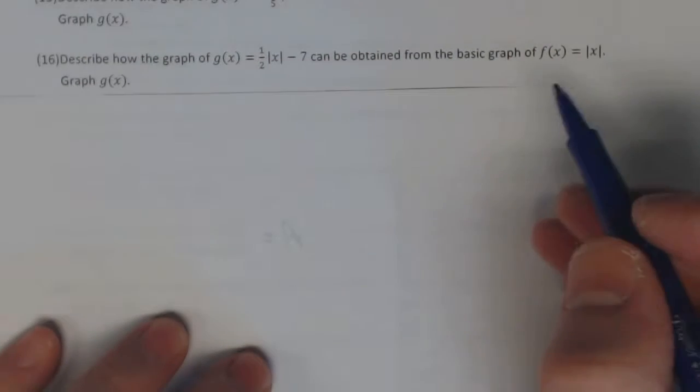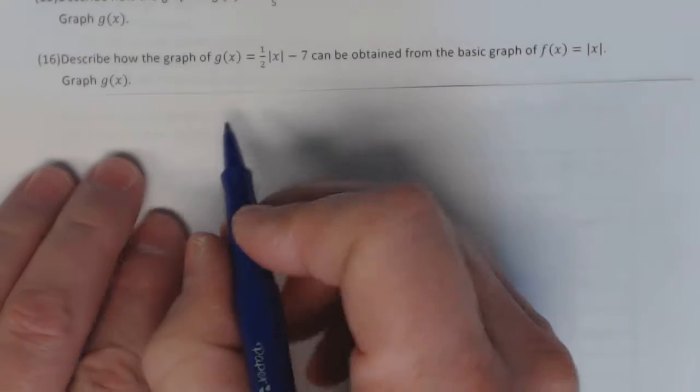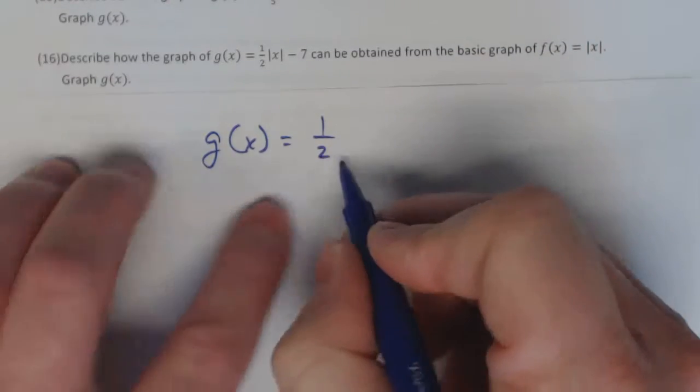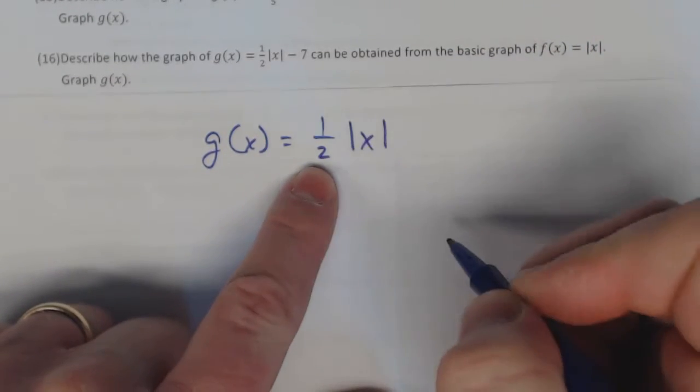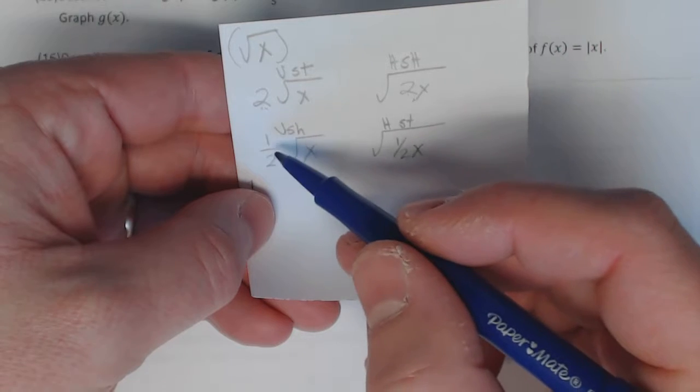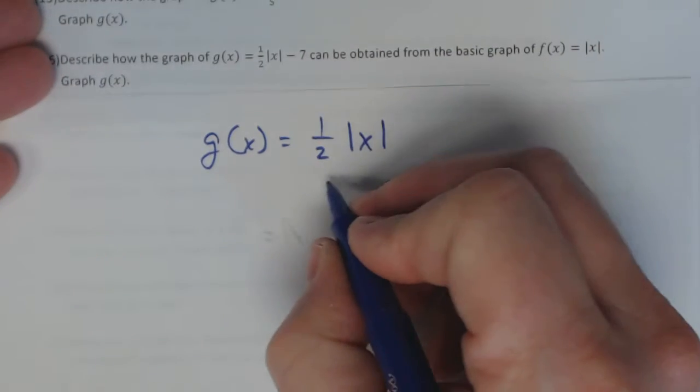Okay, the original function is the absolute value function. Now check this out. I like to rewrite the function here. The 1/2 is in front of that x. So what's that going to do? Remember what happens if there's a 1/2? If there's something in front of it, it's a vertical, and it's a fraction. It's going to be a vertical shrink. That's what that does.